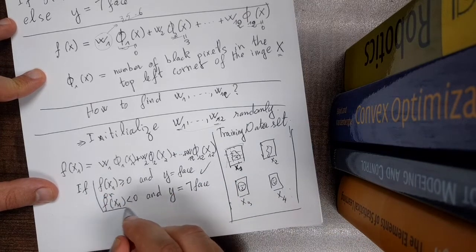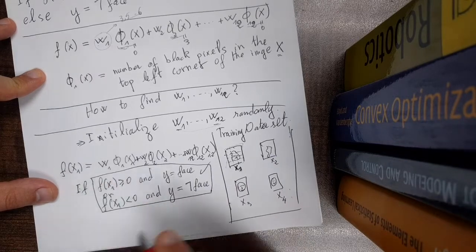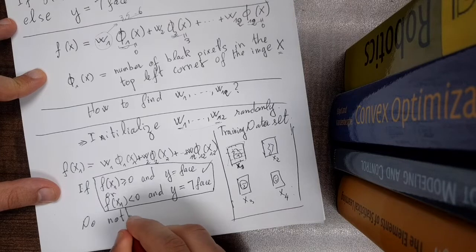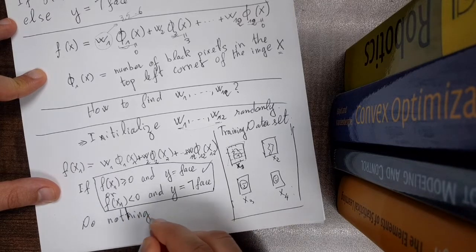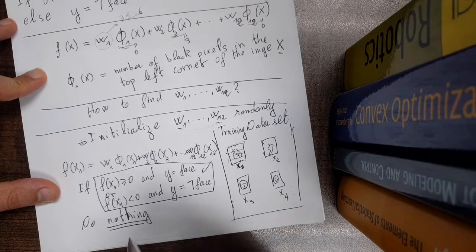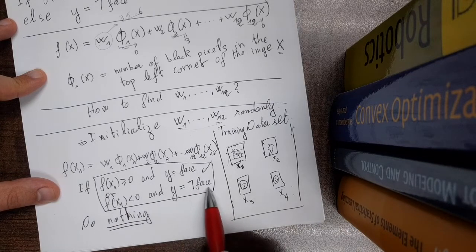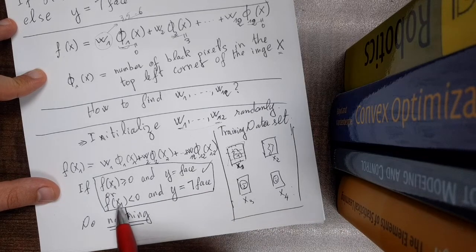So if you are in this situation, then do nothing. Do nothing means just move on, you are doing well so far. The image is indeed face and you are predicting face, or the image is not face and your Perceptron is predicting not face.